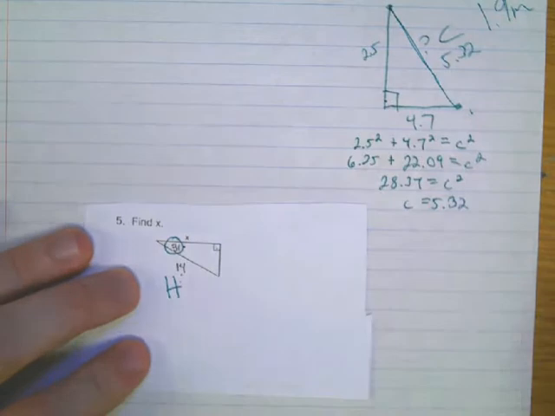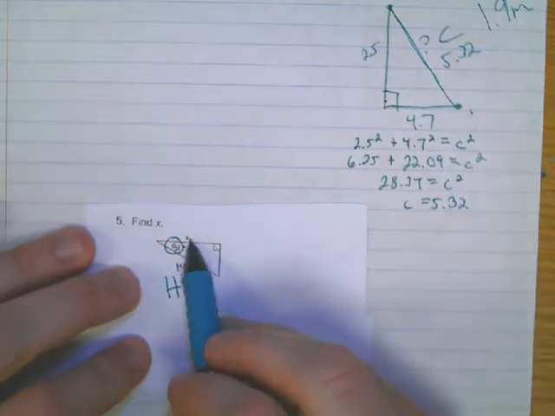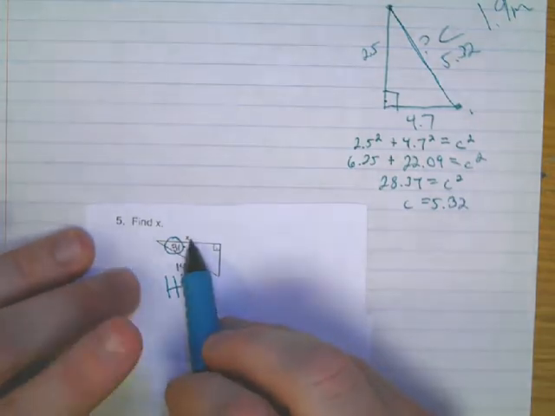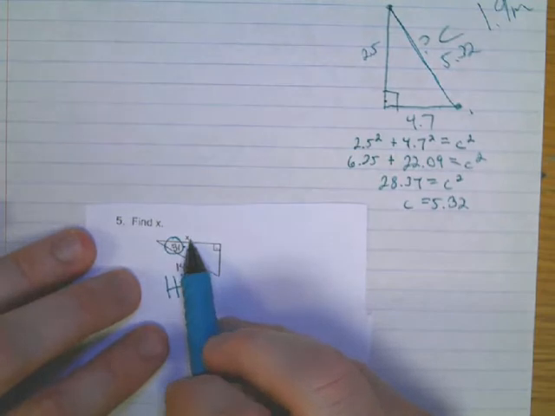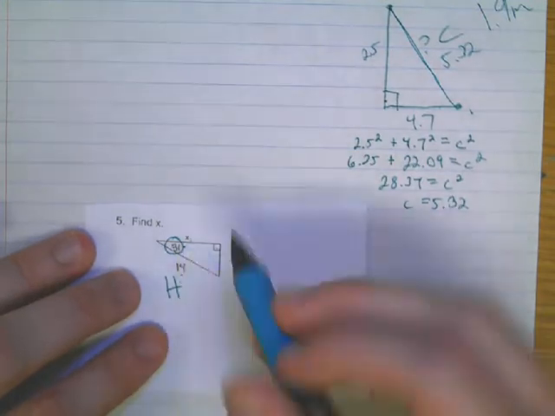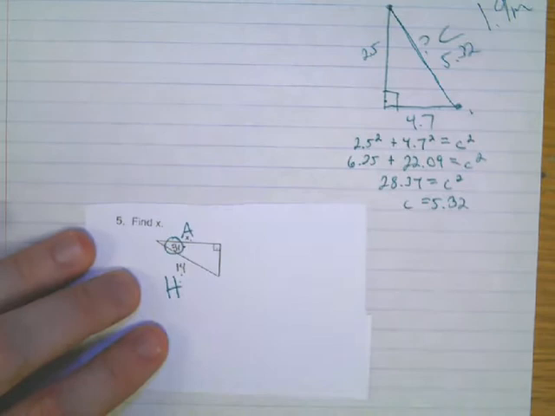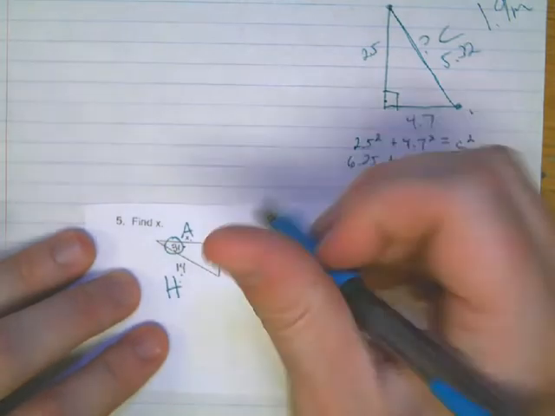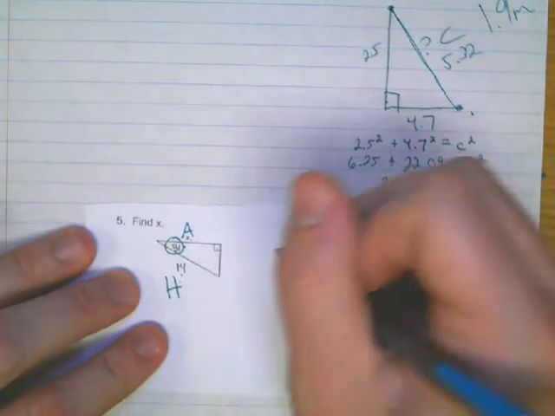Now let's look at the other thing that's labeled. X is next door. So this is adjacent. So I'm going to use cosine.